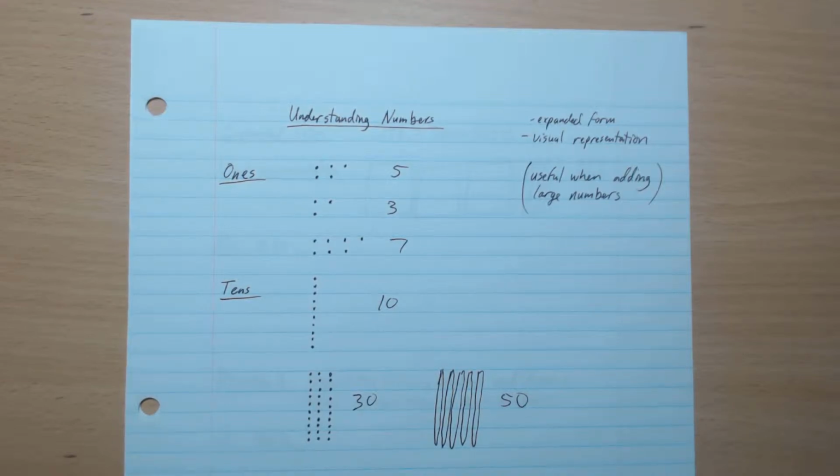Hey everyone, welcome back. Today we're going to look at numbers, understanding them, and different ways to think about numbers that's going to help us later when we're doing our additions for large numbers. So we're going to look at expanded form and a visual representation of that expanded form.